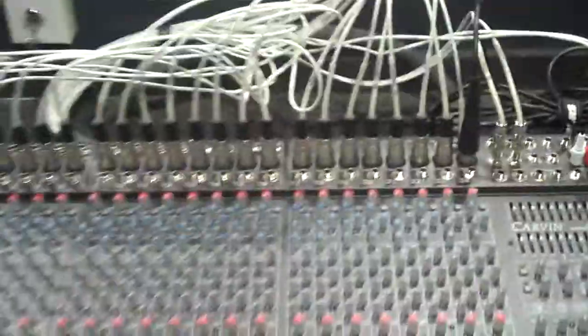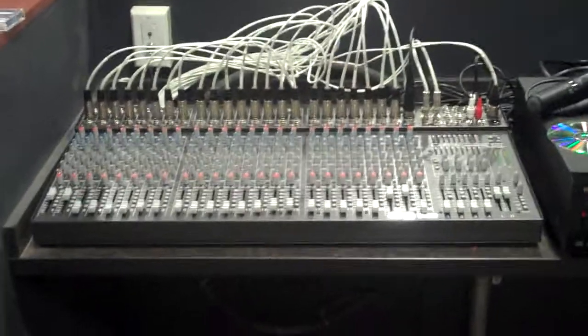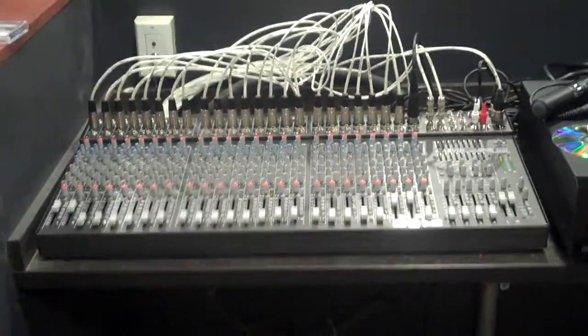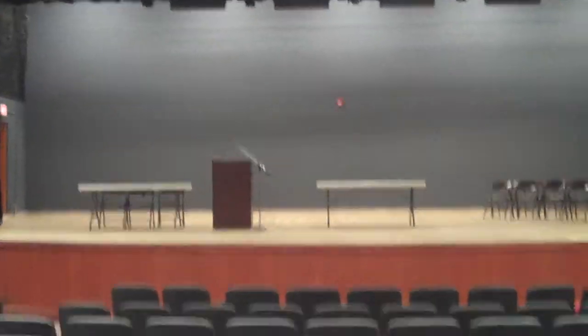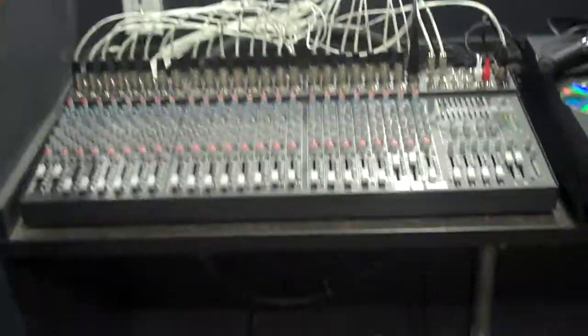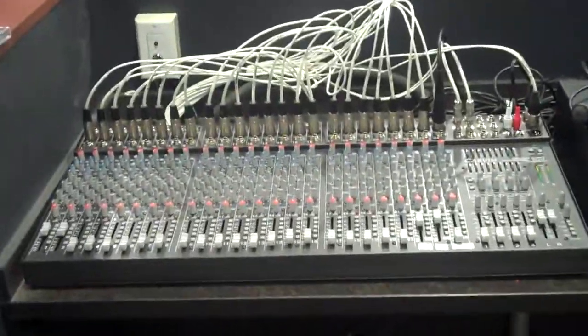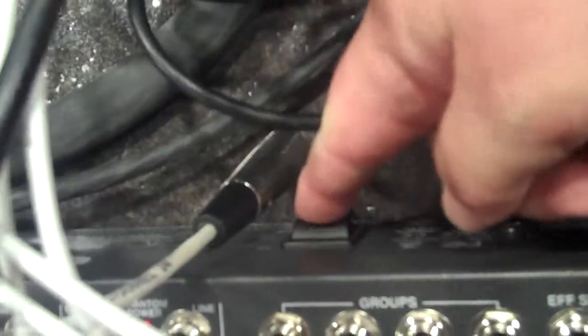This is a brief tutorial to set up the basic operations for the sound system in the Conrad Auditorium. What you're looking at is the soundboard. The first step you do is you reach back here, find this button, and turn it on.